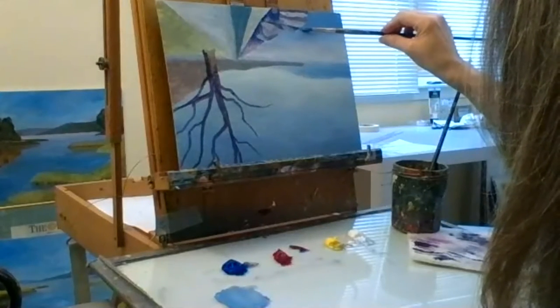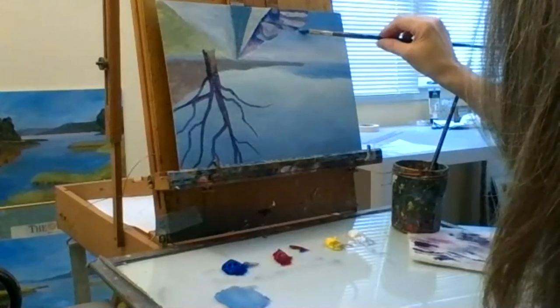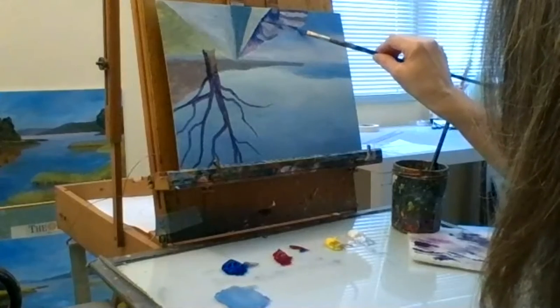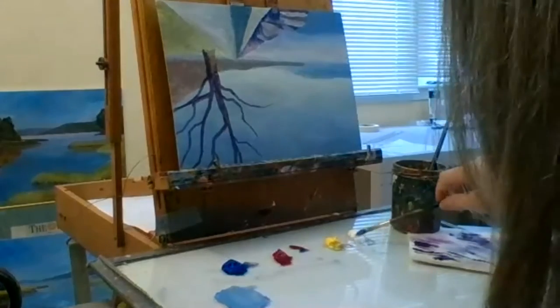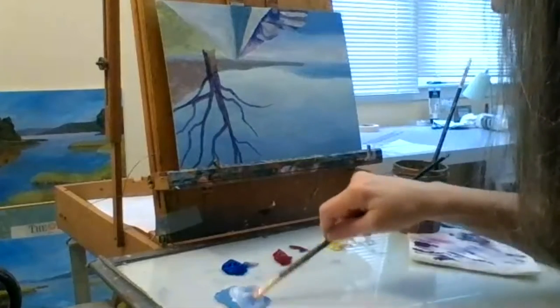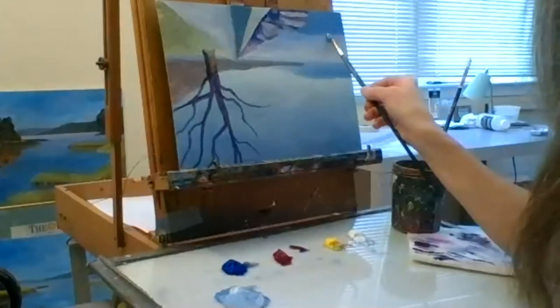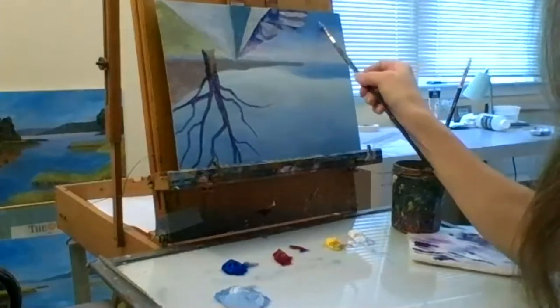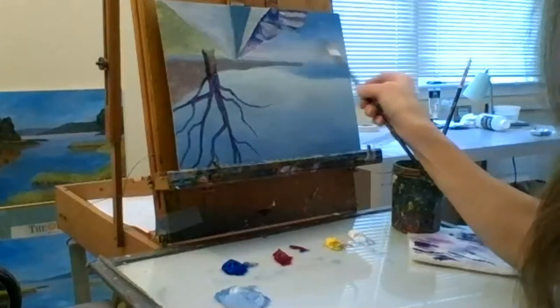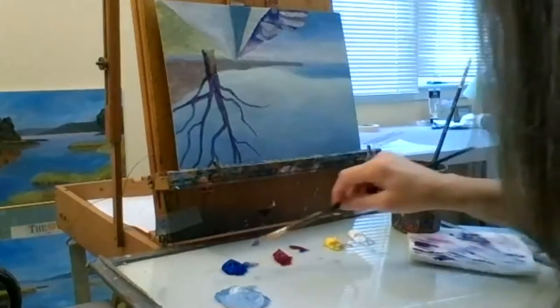Now there's a chance also to reshape some of the rocks in some cases, like here. Now as I'm coming up, I have to add a little bit of white to my blue. Not too much, because I don't want to lighten it too much, too fast.